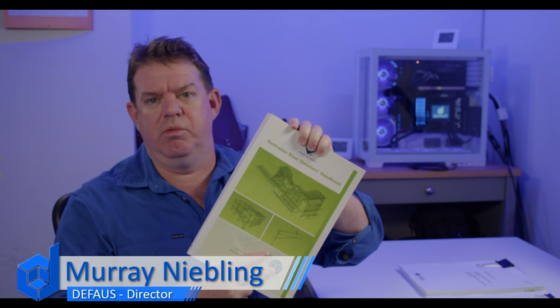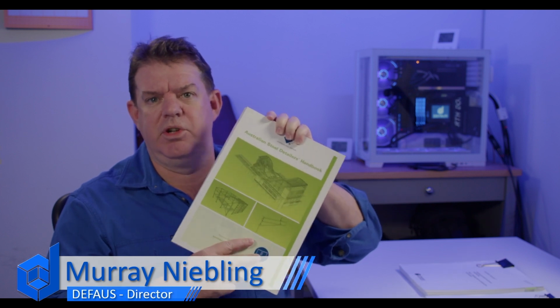The three main standards that I've been using as my reference to rebuild my DFAUS welding symbol standards are the international standard, ISO 2553, which is from 2021 and version 9, the Australian standard, which is 1101.3, from 2005 and reviewed in 2018, and the Australian Steel Detailers Handbook, which is the second edition from 2019.